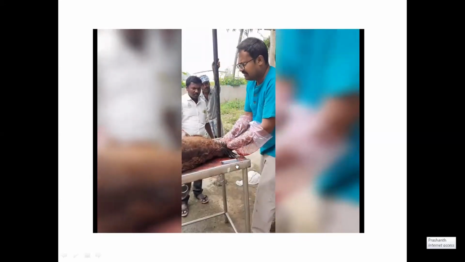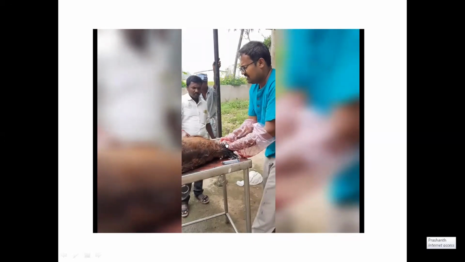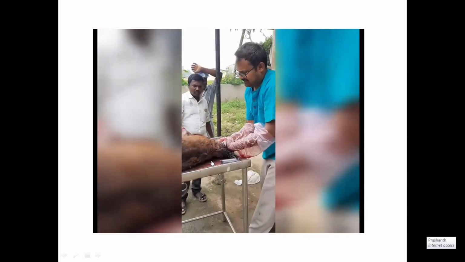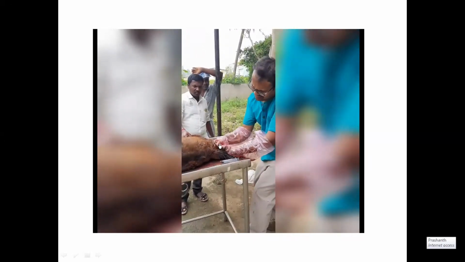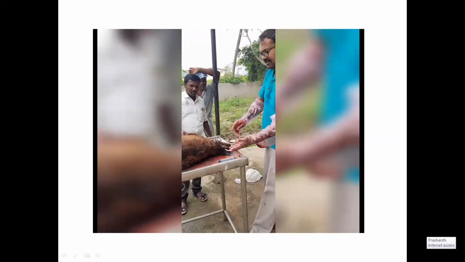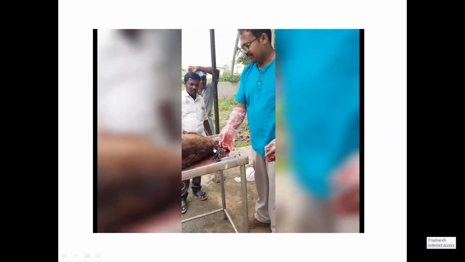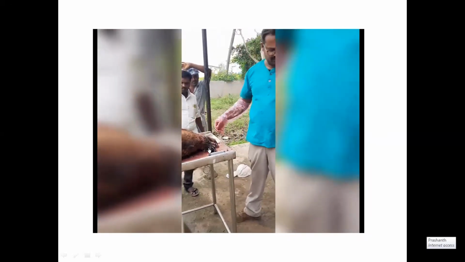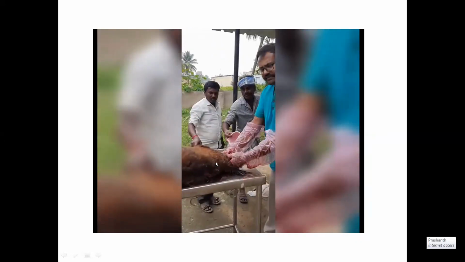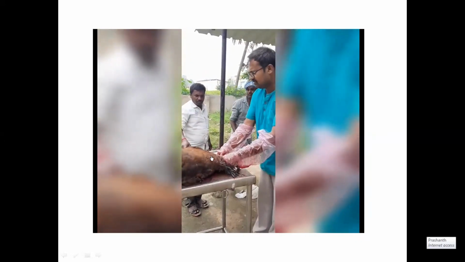So this is the case which was presented to me. I just attended this case. We can see some bleeding on the table. I attended this animal for 10 minutes. I thought that we could remove the fetus manually. I tried it since I was able. I thought I could remove it. Unfortunately, this animal died.